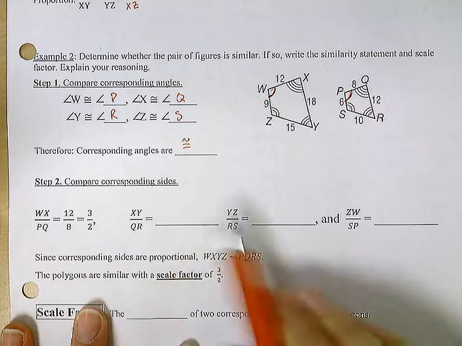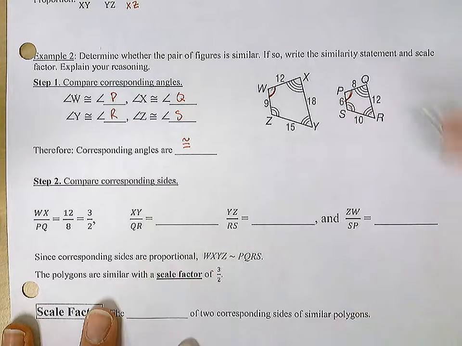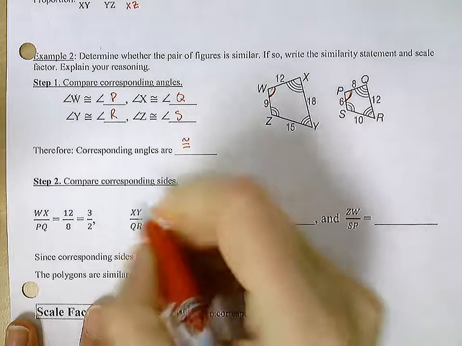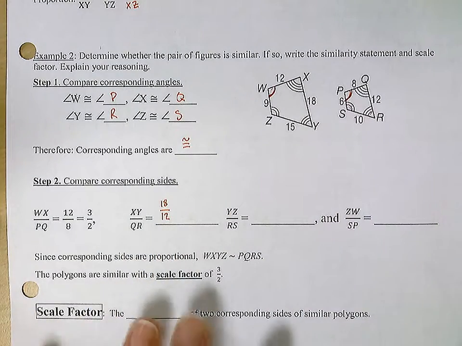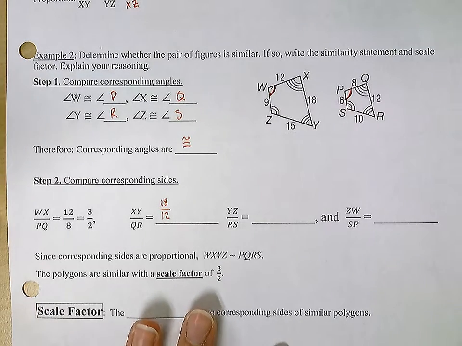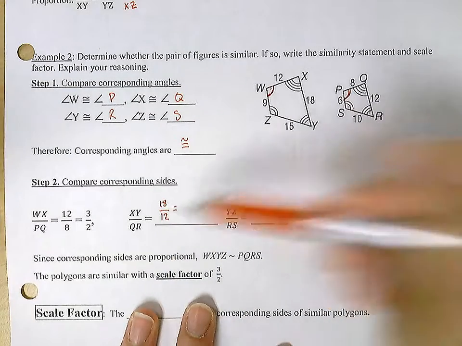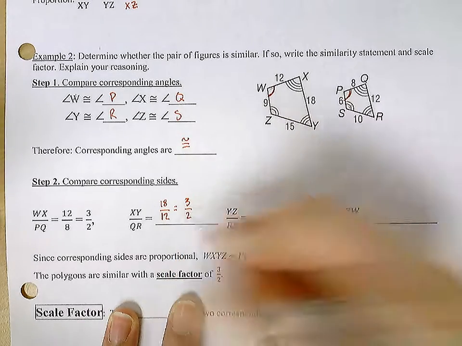We want to do the same thing to all my other similar sides. So I have XY over QR. Those two are your similar sides. So I would say 18 over 12. And I do want to reduce this ratio just like we did last week. Both of those numbers do divide by 6 to get 3 over 2.